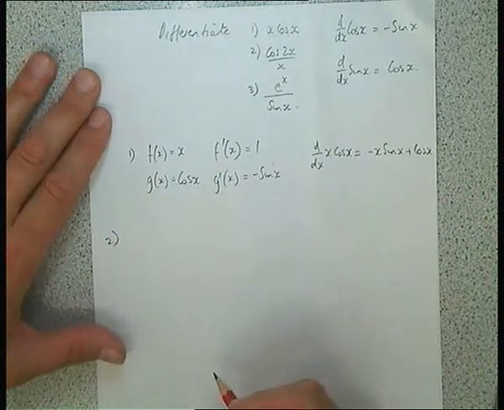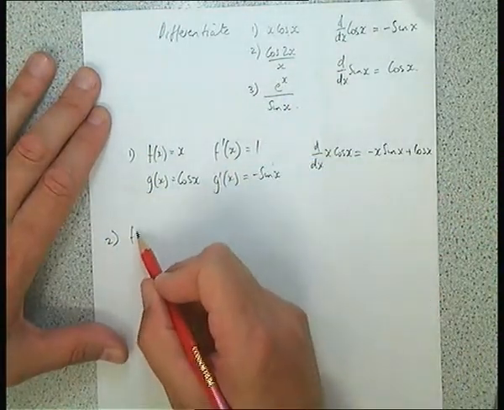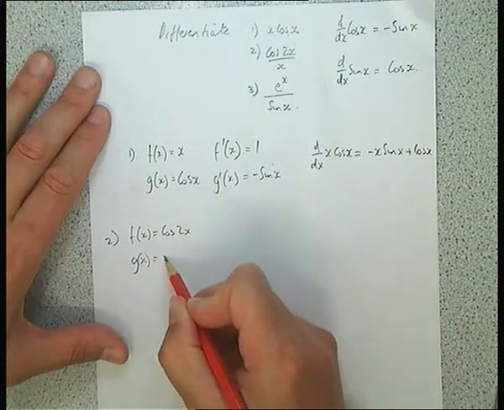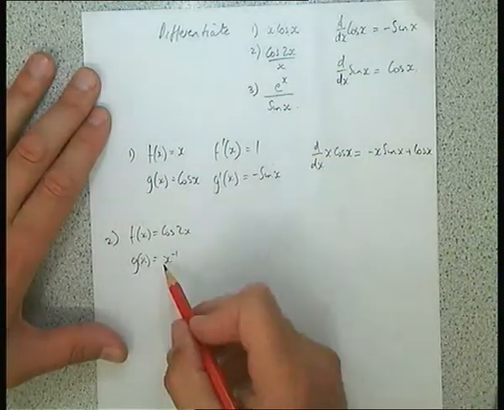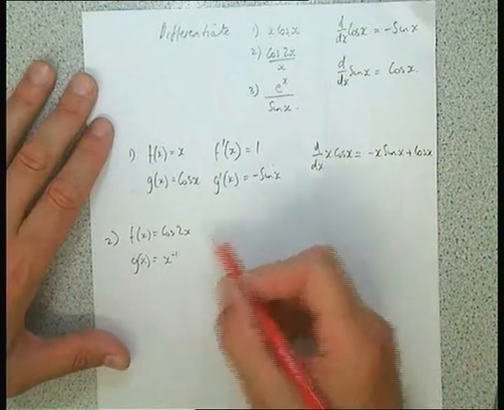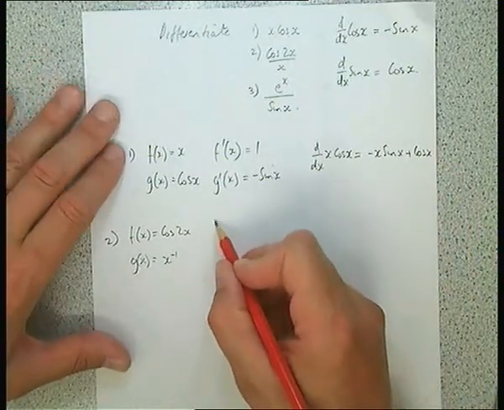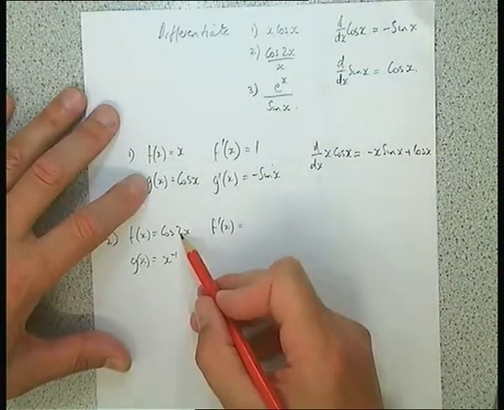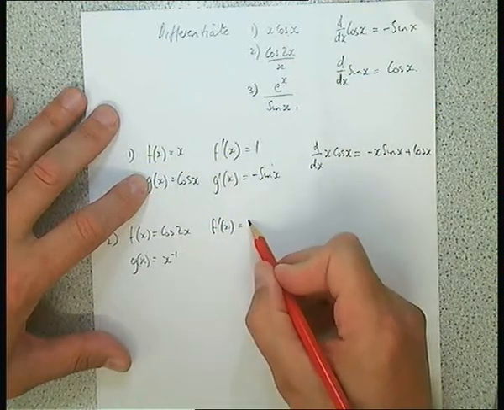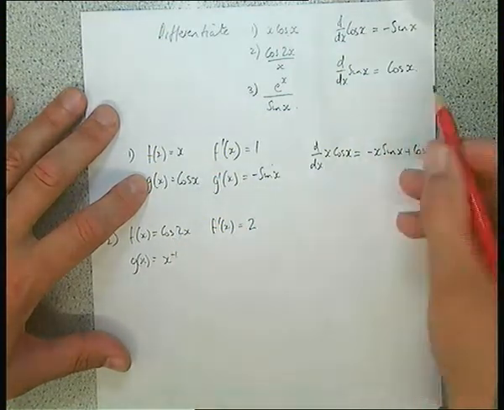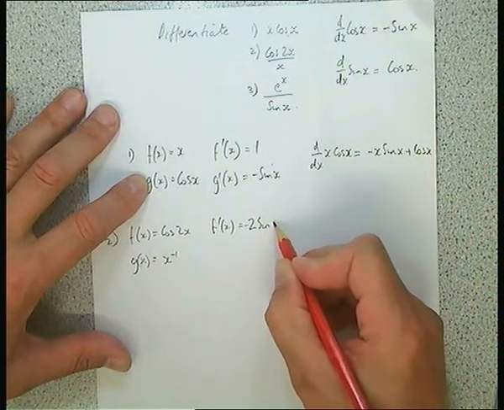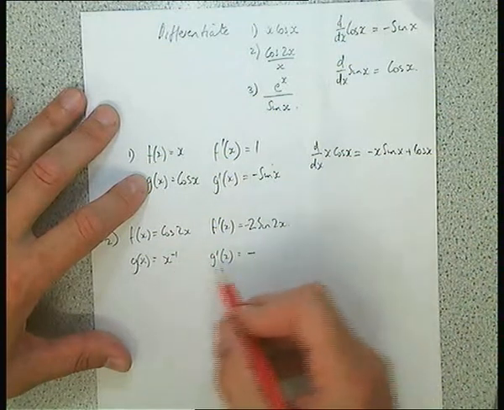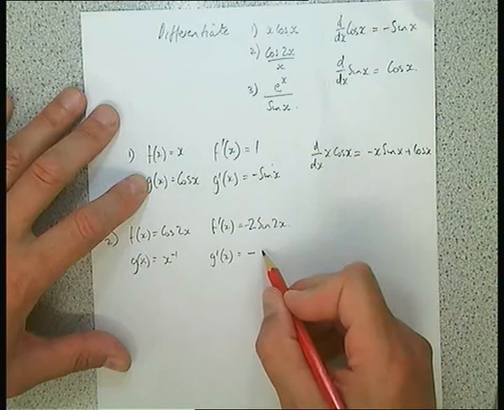Number 2, I'm going to do the same thing. I'm going to say that f of x is cos of 2x, and that g of x is equal to 1 over x. Okay, I'm going to use the product rule because, again, I don't like the quotient rule, it's too messy. So f dash of x, in this case, well, I've got a composite function here, so I use the chain rule. Differentiating the inside gives me 2, differentiating the outside, cos gives me minus sine, so minus 2 sine of 2x. The differential of g of x here is obviously negative, take one off the power, so minus x to the minus 2.